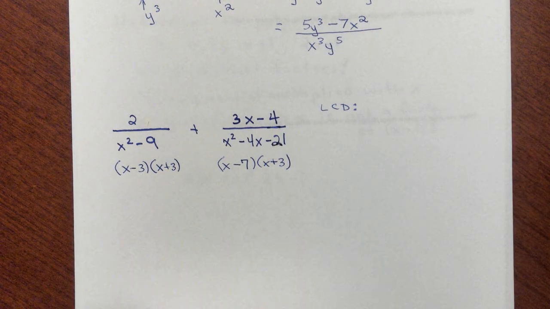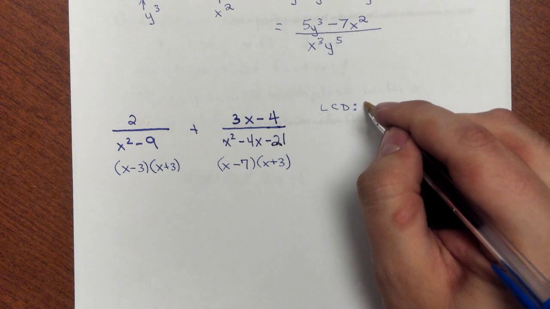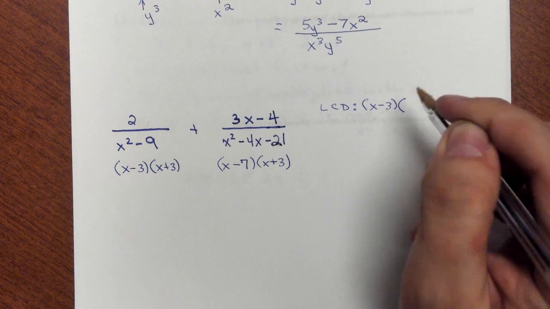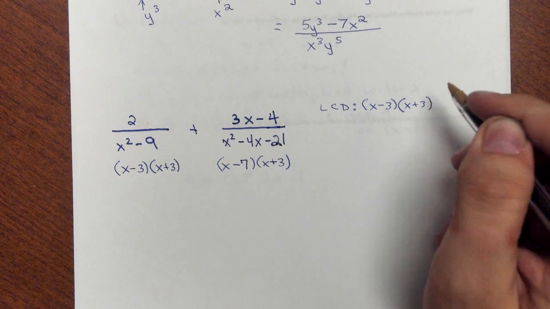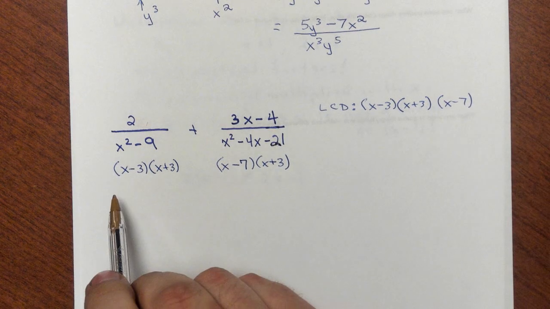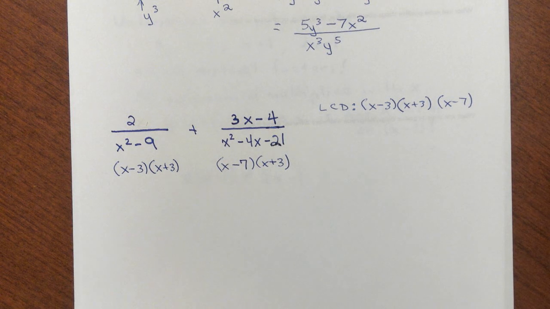Each denominator needs to divide the least common denominator, which means all these factors I see must be factors of my LCD. I need x minus 3. I need x plus 3, certainly. They have that in common. And I also need x minus 7. Then I can see that yes, these denominators each divide that common denominator.